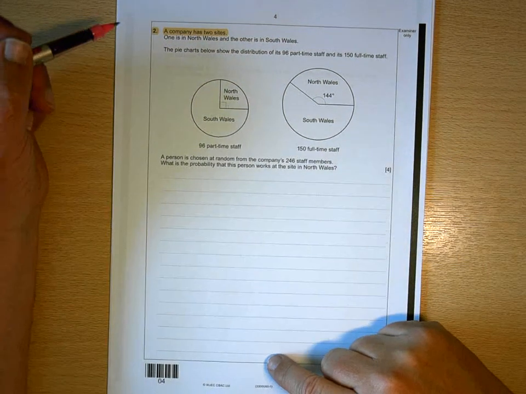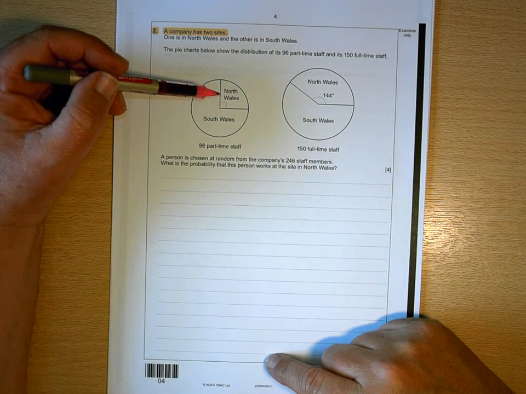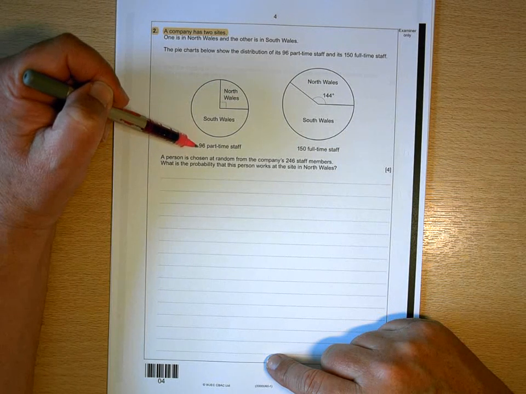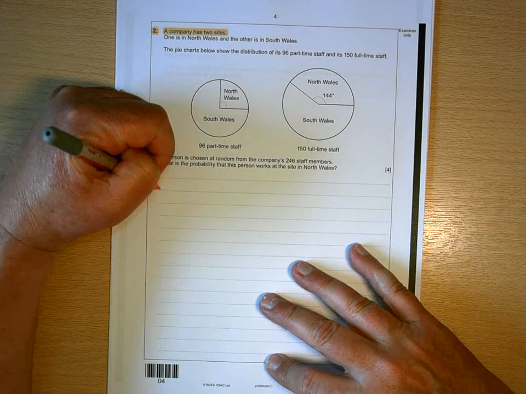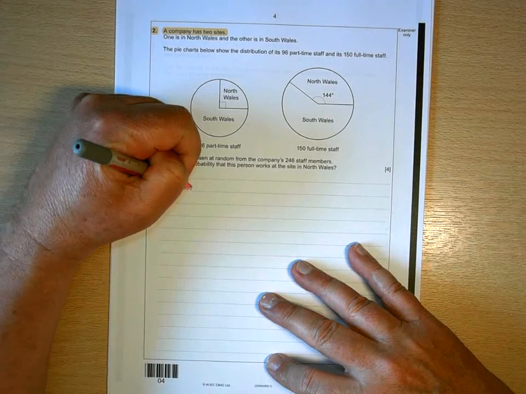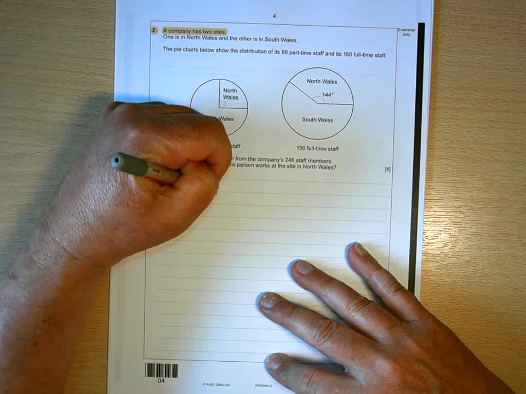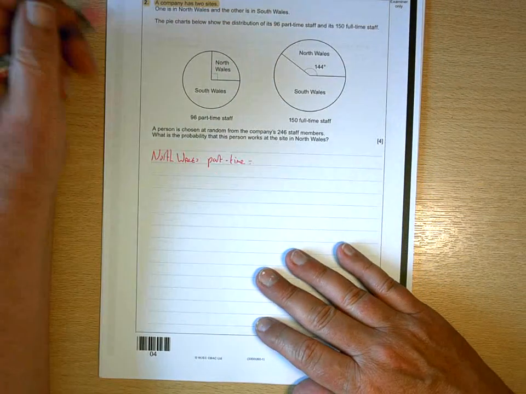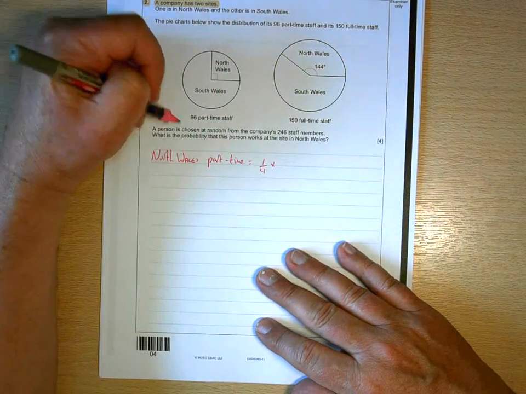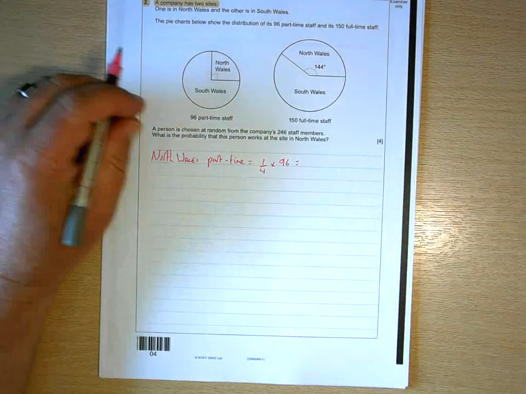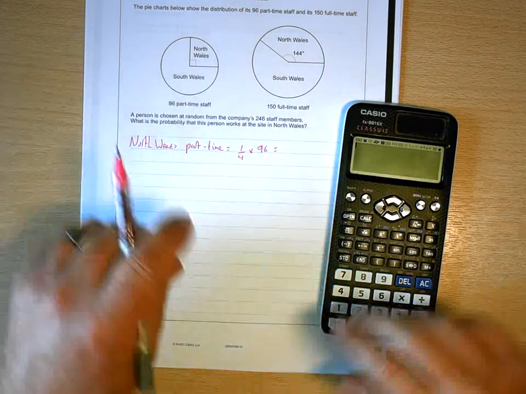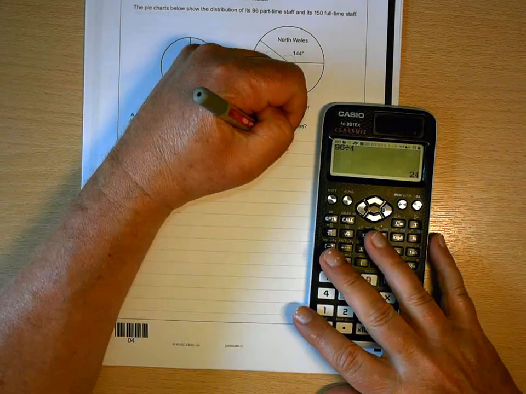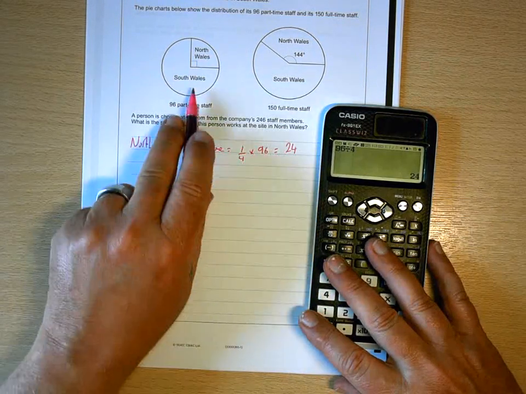So in order to answer that, I need to know how many people work in North Wales. So in this pie chart, that's going to be a quarter of the 96. So if I say North Wales part-time will be 1/4 of 96, 25% or 0.25, however you want to work it out. 96 divided by 4. So there's 24 North Wales workers there.